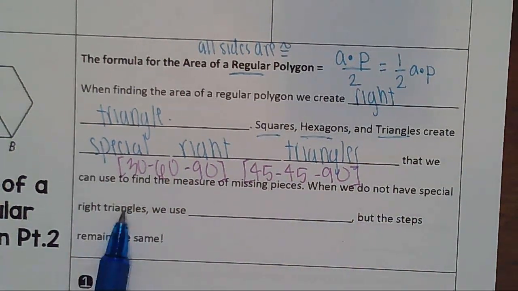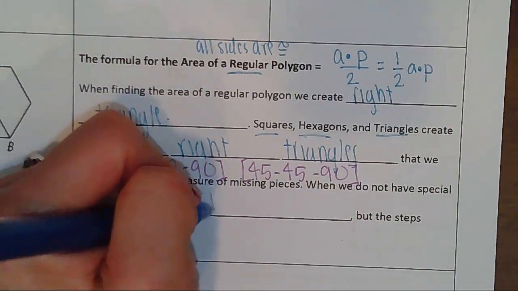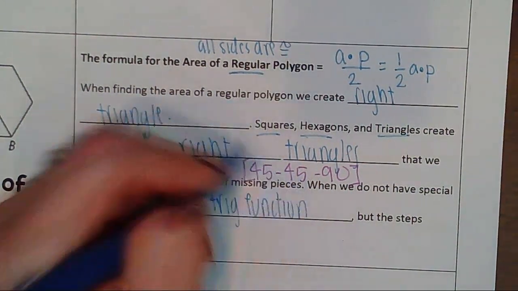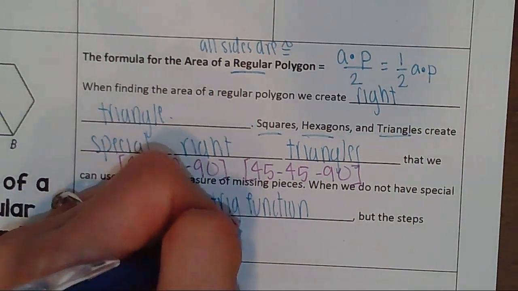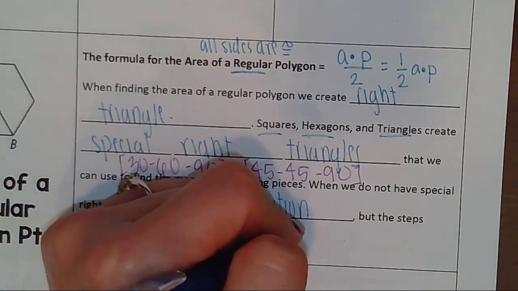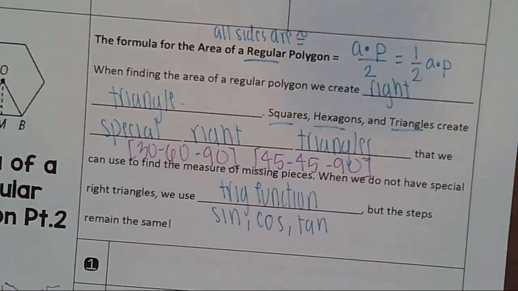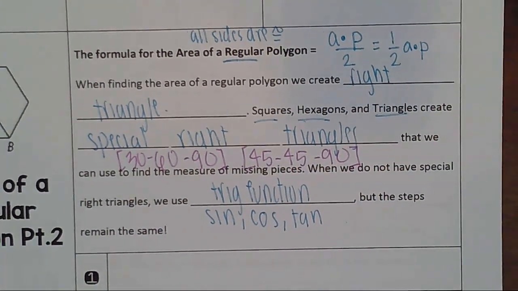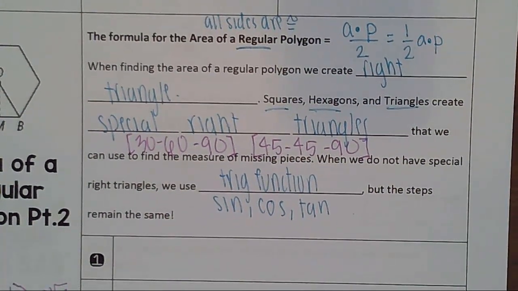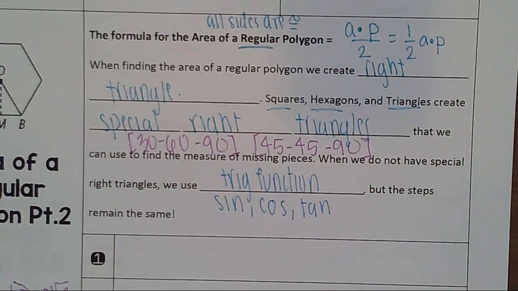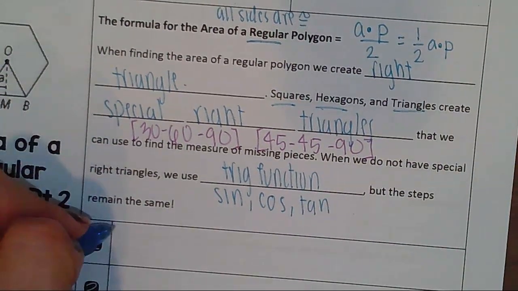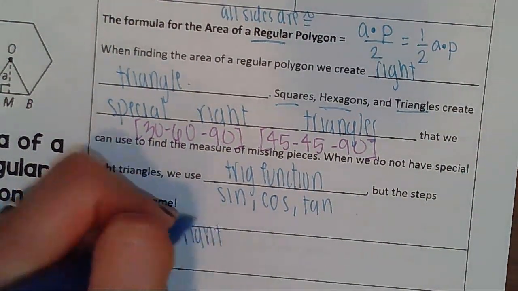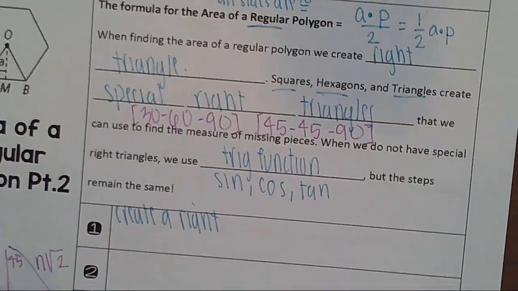However, when we don't have special right triangles, we use our trig functions. The sine, cosine, and tangent, so SOH CAH TOA. But the steps remain the same. We still take the apothem times the perimeter divided by 2. Okay, first thing you want to do is create a right triangle by drawing the apothem and the radius and half a side. So create a right triangle in your figure, and I'll show you how we do this in a second.